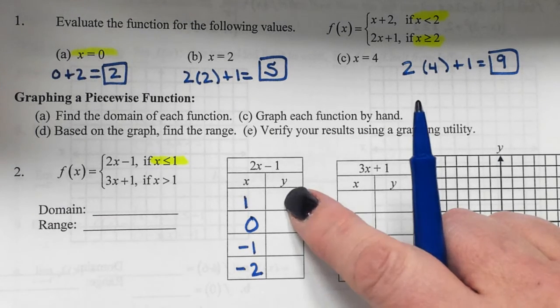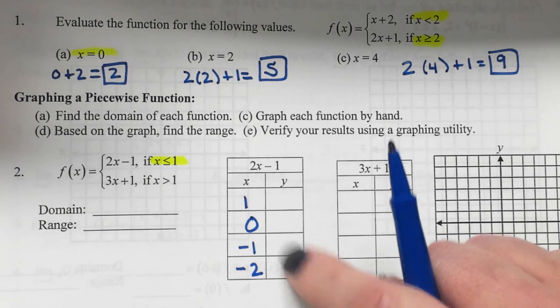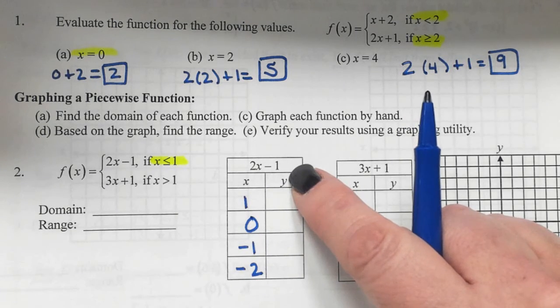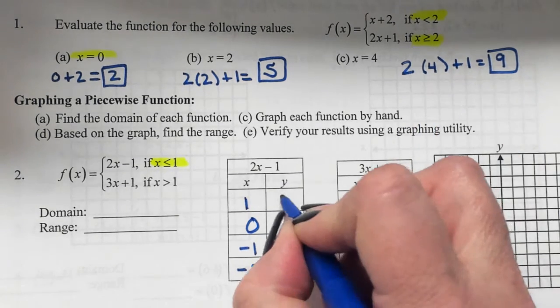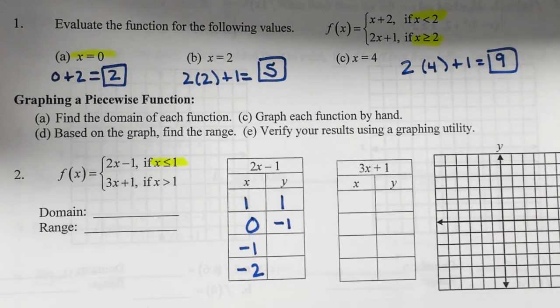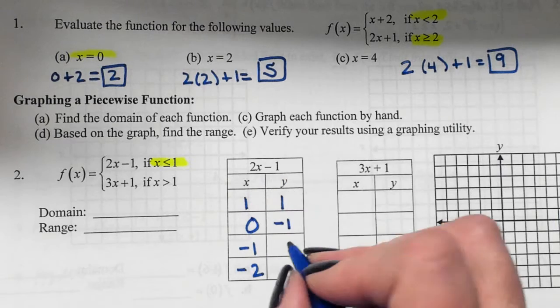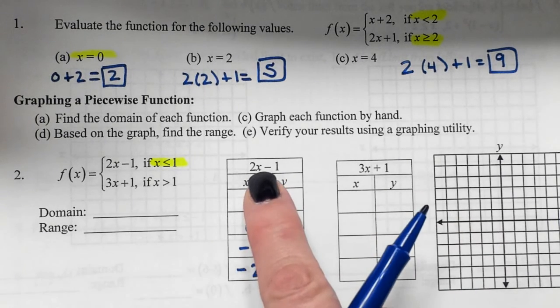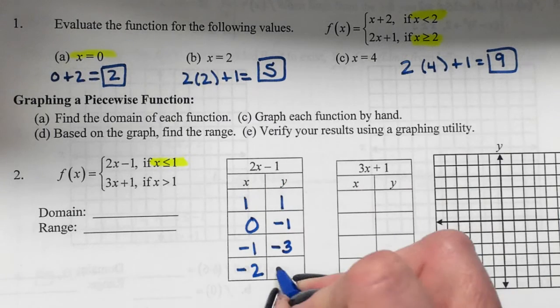So now I want to find what the corresponding y values would be. So I simply plug these x values into the equation 2x minus 1. So 2 minus 1 is 1. 0 minus 1 is negative 1. Negative 2 minus 1 is negative 3. And then 2 times negative 2 is negative 4. Negative 4 minus 1 is negative 5.